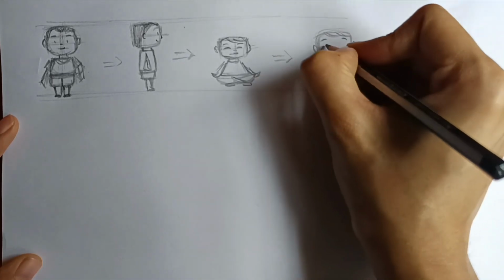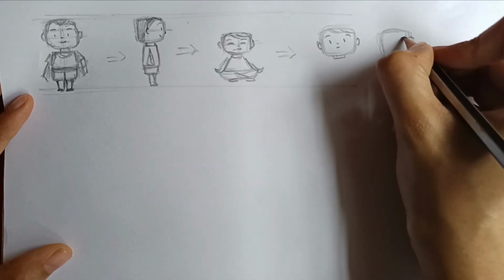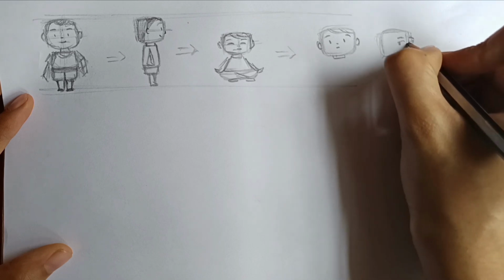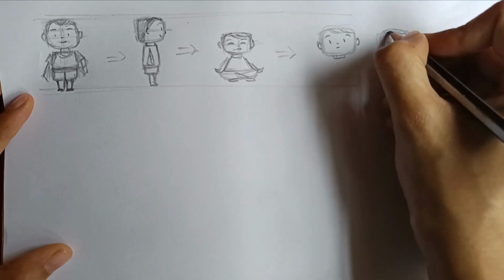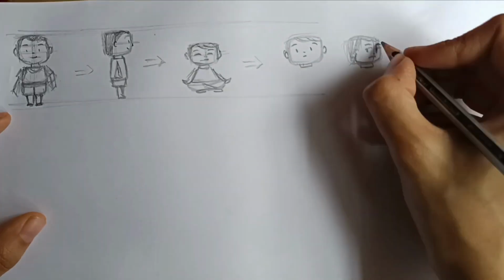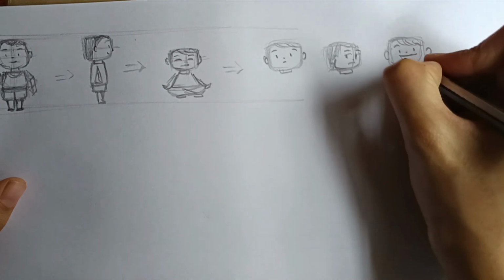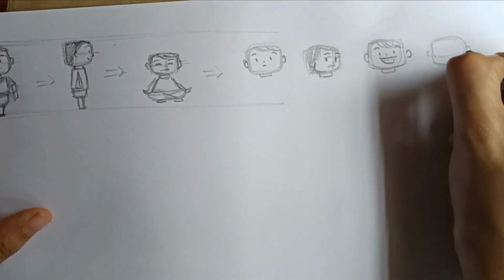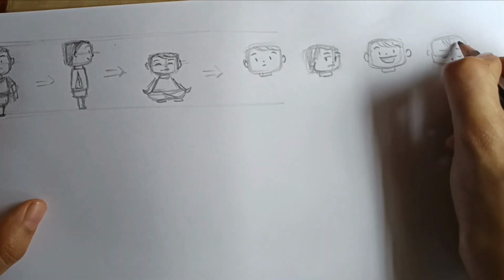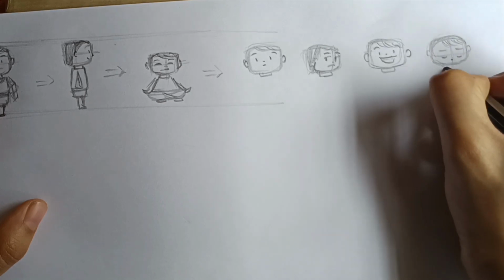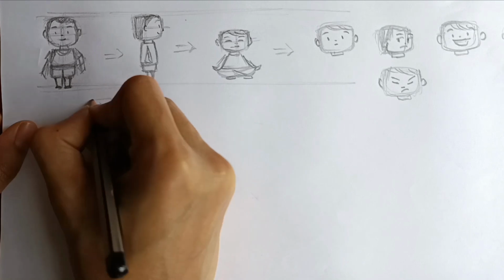Drawing expressions for your character is an exciting part as it gives life to your character. But I'll be drawing a few basic expressions. These are straight from my mind, so these are very basic. Now I'll be drawing my actual character using these references.